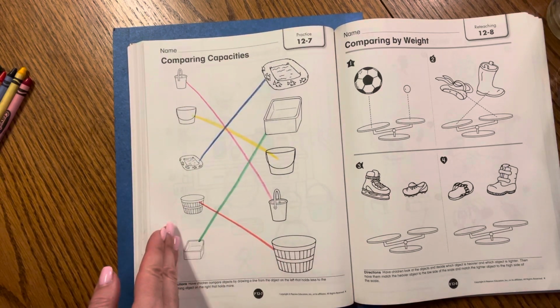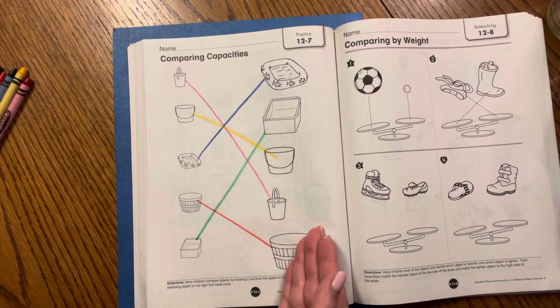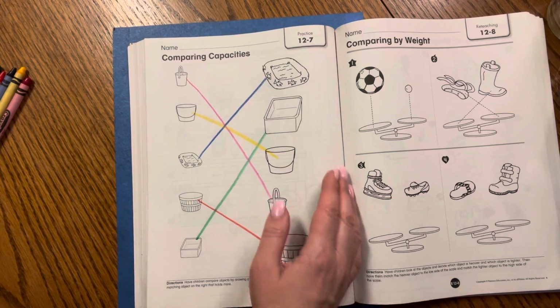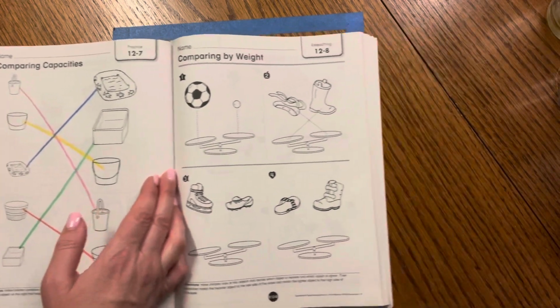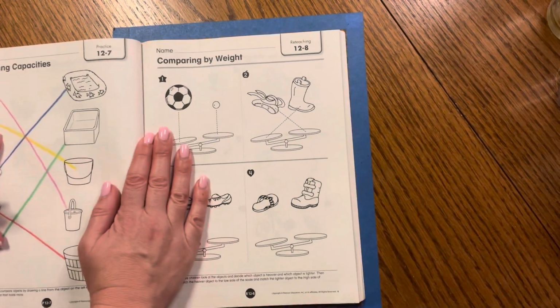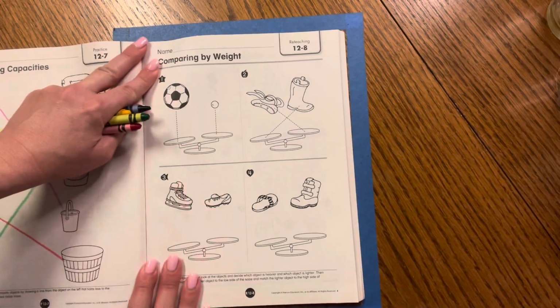Maybe it's water, maybe it's sand or dirt. And this holds more because it's bigger. All right, let's do some more comparisons. This time we're going to compare by weight, how heavy something is.